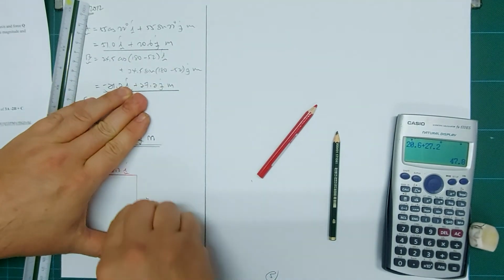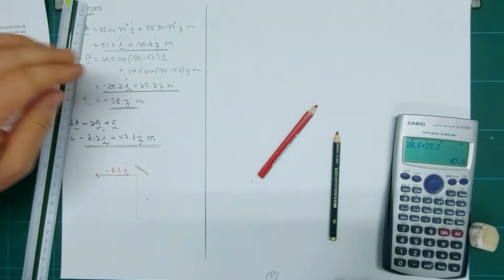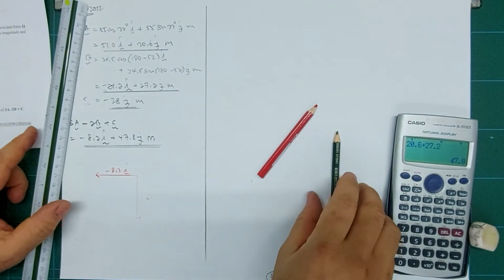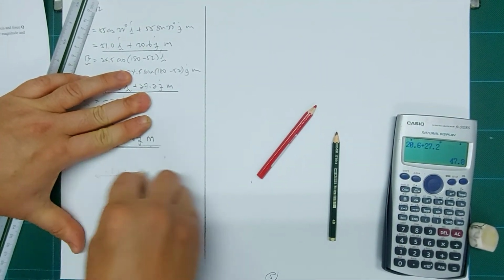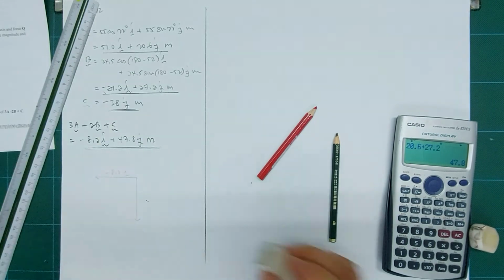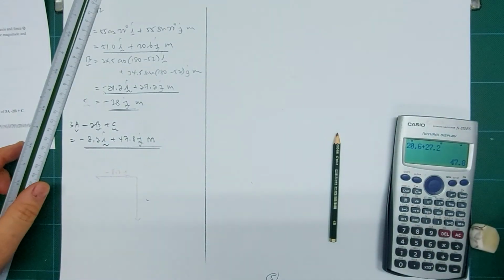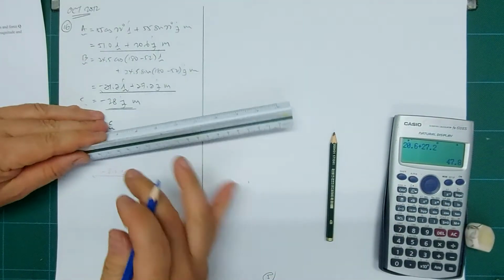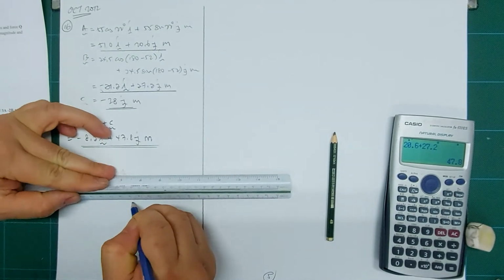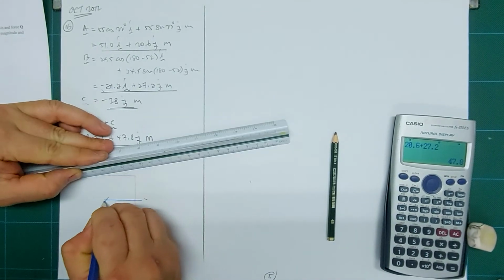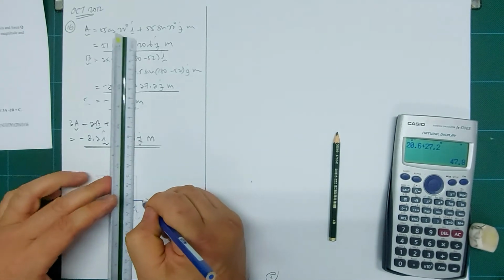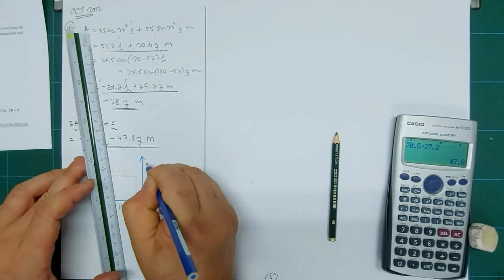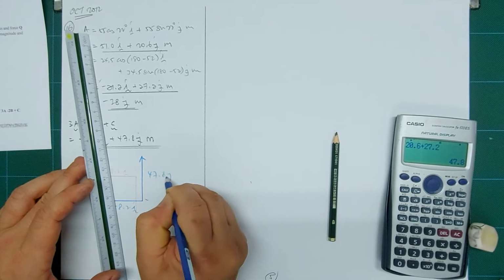Positive supposed to go up. I use other color, blue color. So my negative is here. That one is negative 8.2 i, and this is 47.8 j.